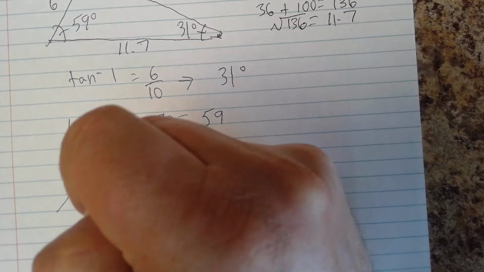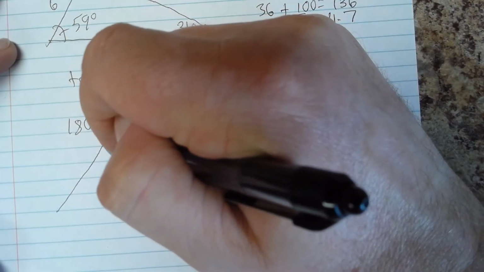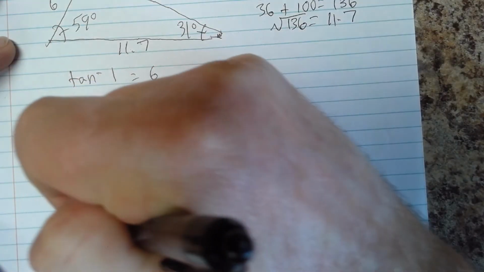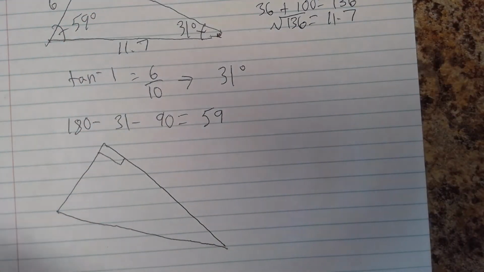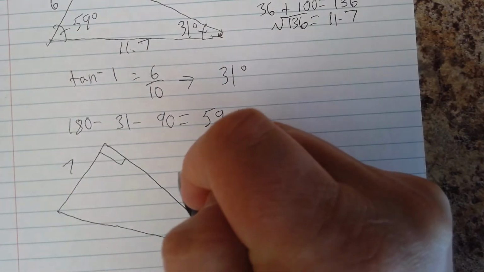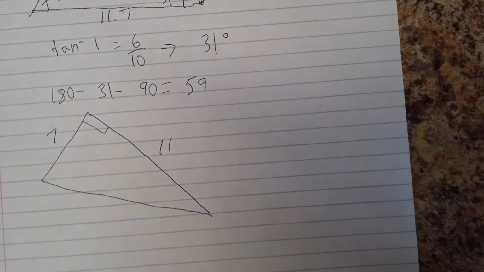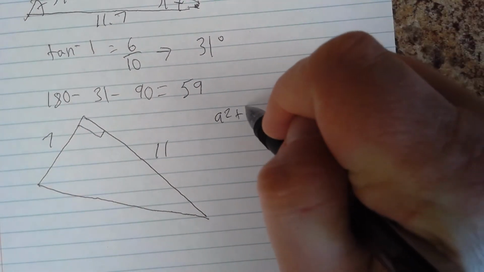All right, let's do another similar triangle right here. This one will have sides of 7 and 11. So a similar problem. Again, we're trying to find the hypotenuse of this one. So let's use Pythagoras again.